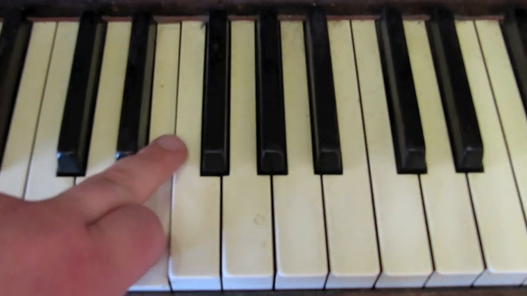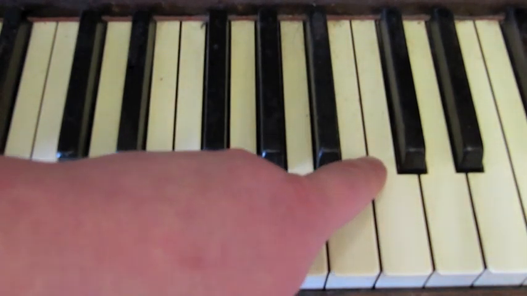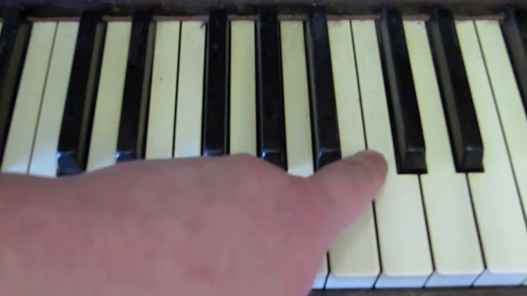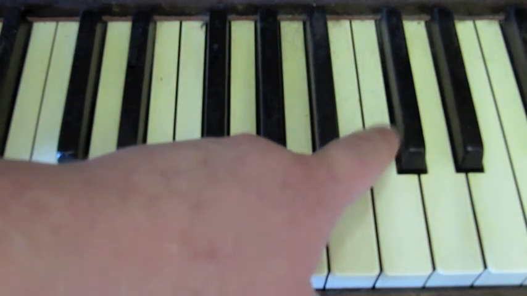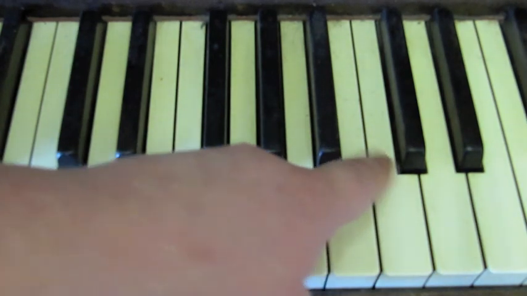Then you'll notice there's a key missing. There's no E sharp in Western music, and there's also no B sharp. So you just got to remember that on your guitar when you're working out the frets and what notes they are, to miss out E sharps and B sharps.